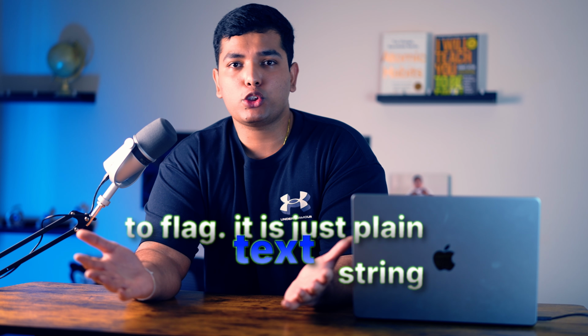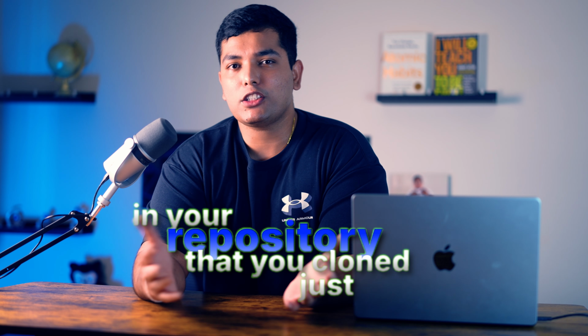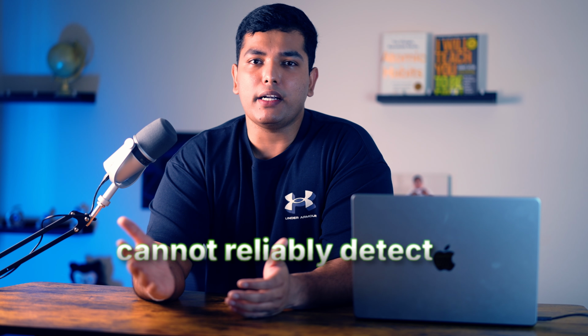It is just a plain text string in your repository that you cloned just 5 minutes ago. And you cannot reliably detect or interpret this at runtime. You have to enforce isolation at the operating system layer.